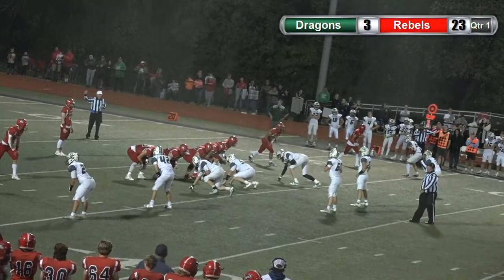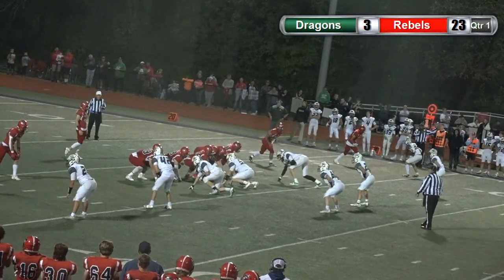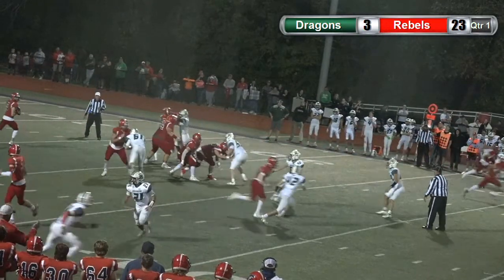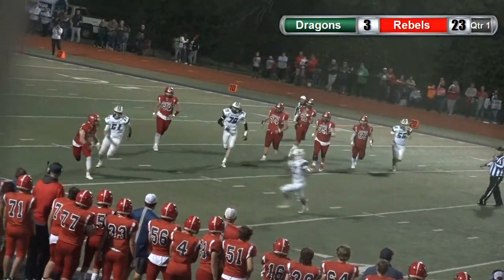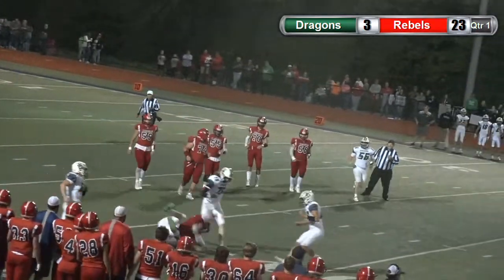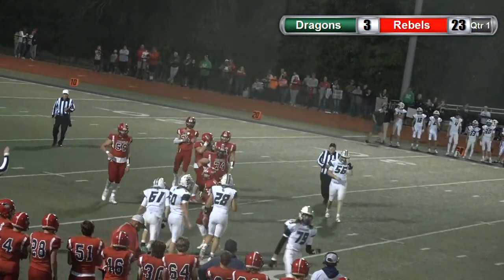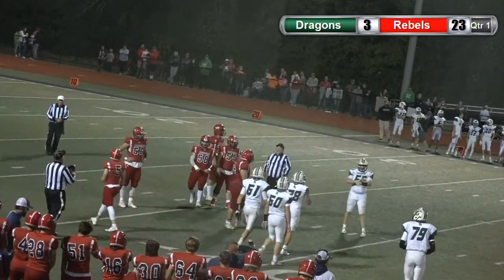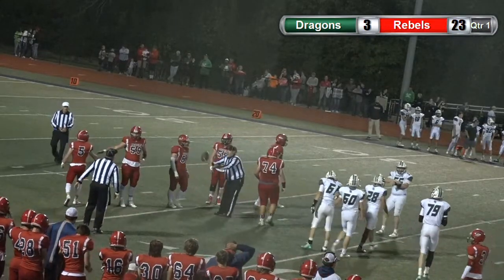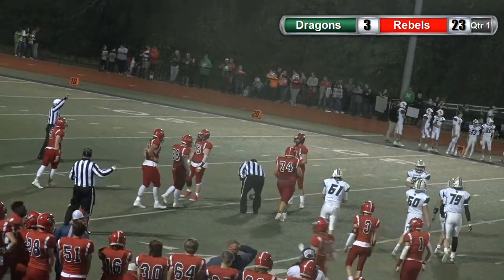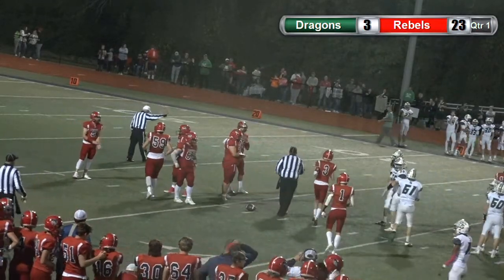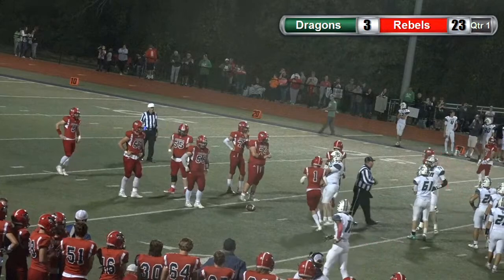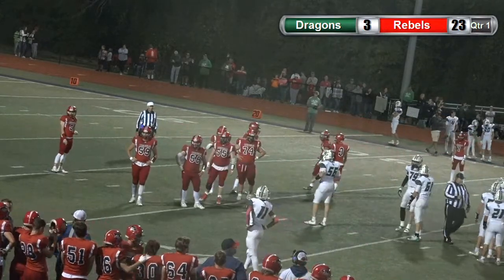Shotgun formation for the Rebels. Strips to the near side. One man on the far side. I want to talk more about that uncomfortableness. There's the snap. And all kinds of time for Murphy. He's looking deep, and here comes pressure from the outside. And it looked like it was going to be a loss of yards. Goes forward for a gain of 3. Boy, he had a lot of time back there. Back to making the quarterback feel uncomfortable. Looked like he had some receivers going downfield that he had a chance to get the ball to, but decided to tuck it and run it. He got about 4 yards on the play.